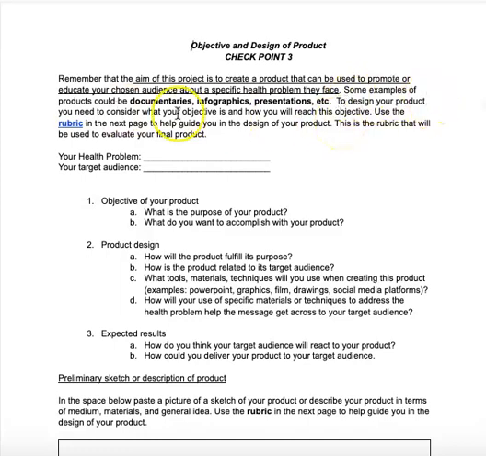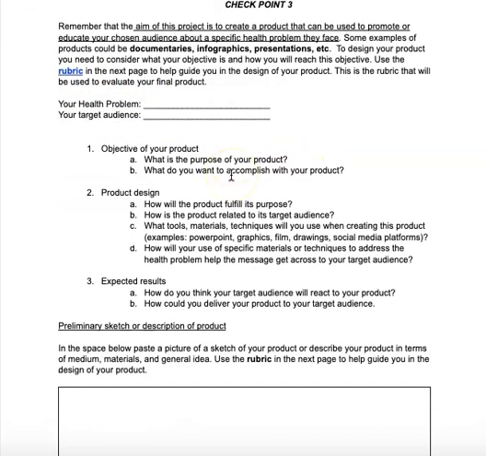To design your product, you need to consider what your objective is and how you will reach this objective. Use the rubric in the next page. It's also linked right over here, but it's also in the next page. I'm going to show you in a bit to help guide you in the design of your product. This rubric is going to end up being what I grade you on your final product. Okay. So again, please write down your health problem and your target audience just to remind me of what you're working on. Now you're going to talk about the objective of your product.